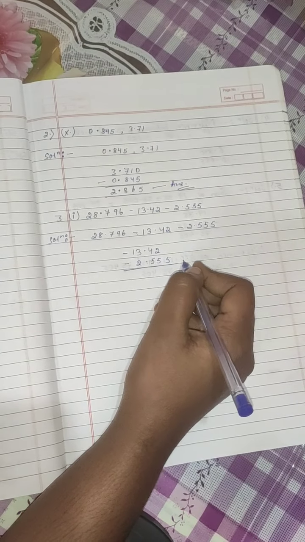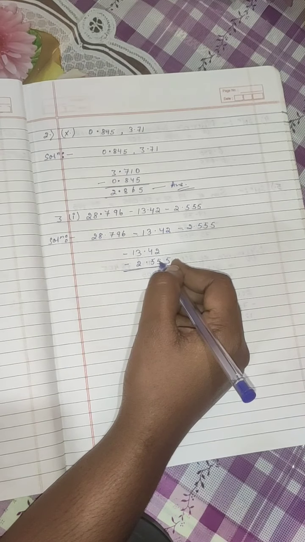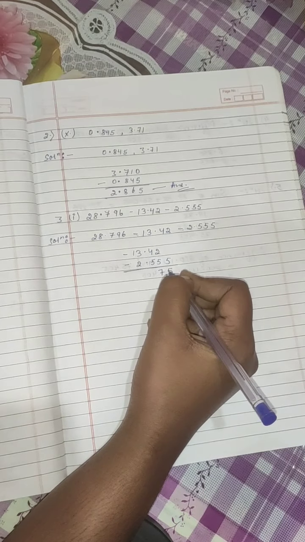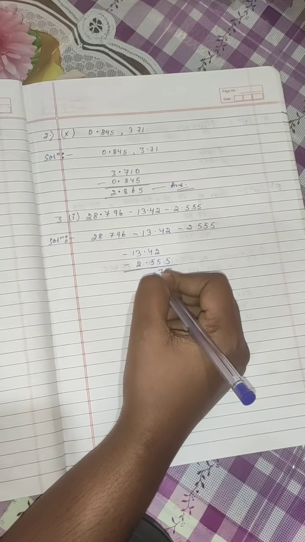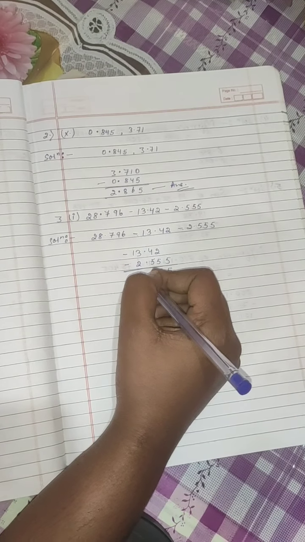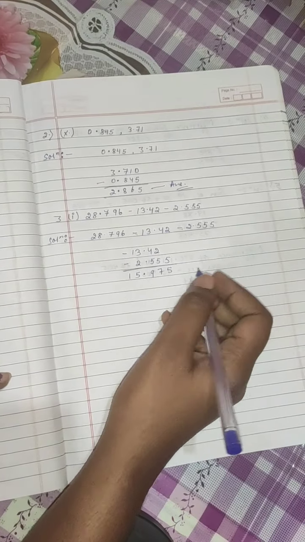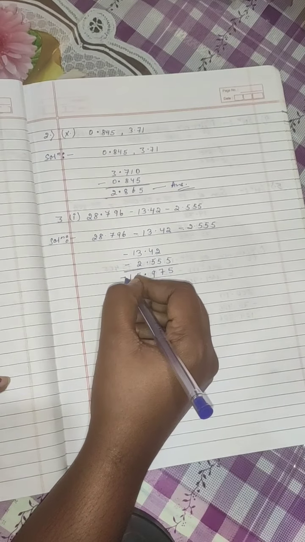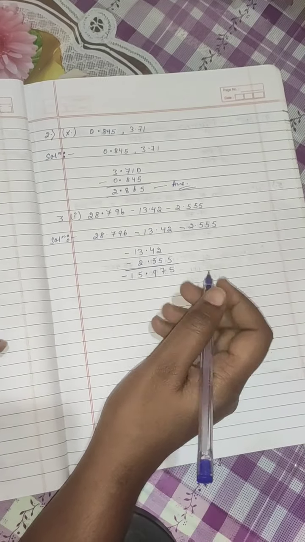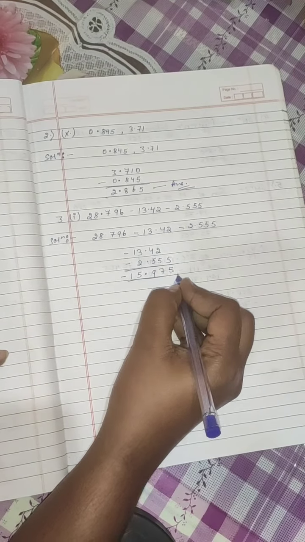So let's add it. 5 here, 5 plus 2, 7, 5 plus 4, 9. 3 plus 2, 5, 1. But here what you have to do is, you have to give a minus sign here. Okay. Now, this number is left and this we have got after adding.